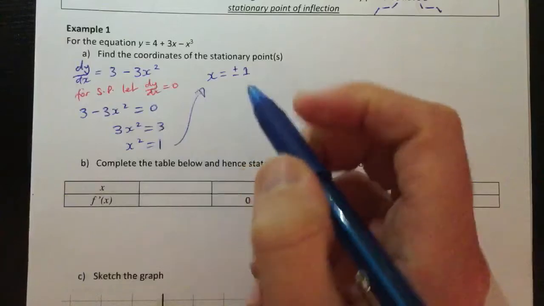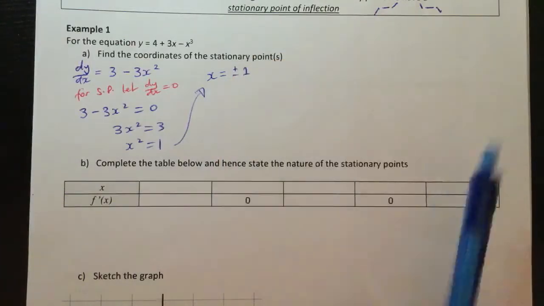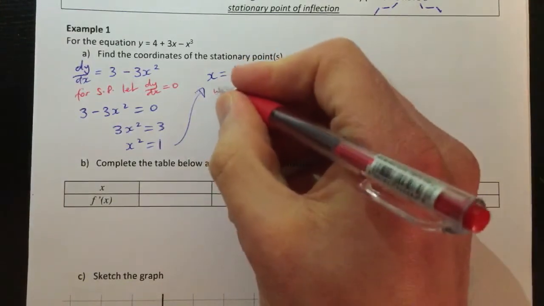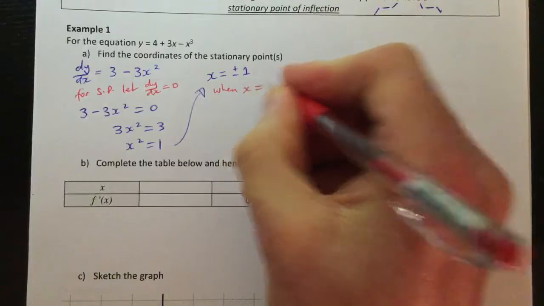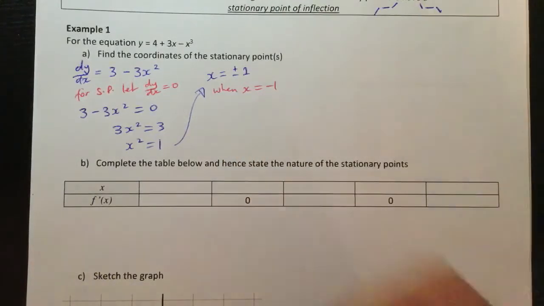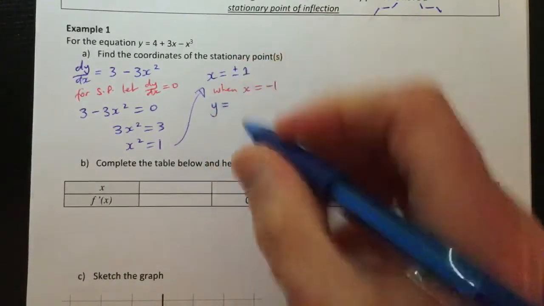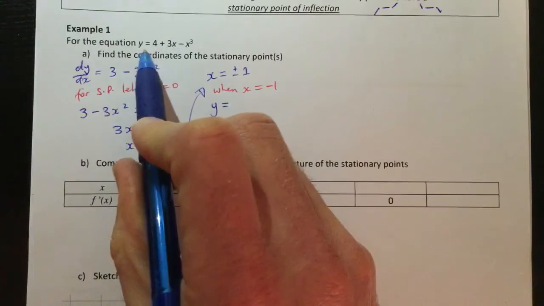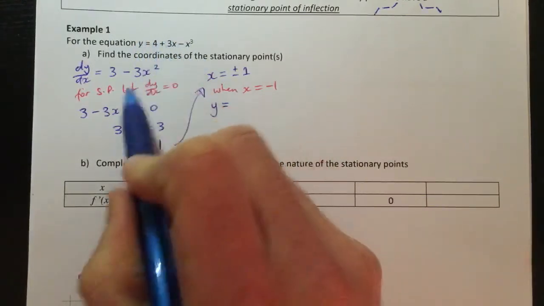To get the y coordinates, we need to sub those x values back in. So when x equals -1, y equals, now of course because we're now trying to determine y, we're going to sub back into the original equation, not the derivative.